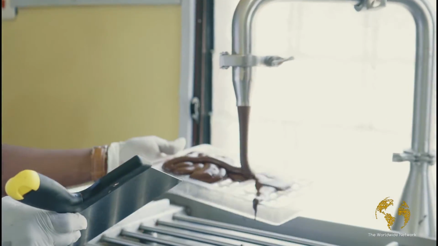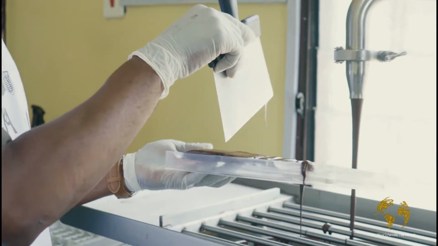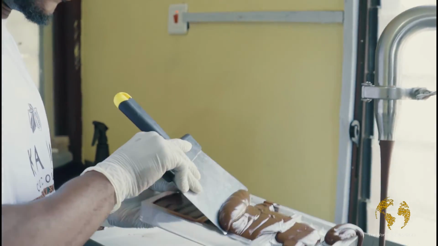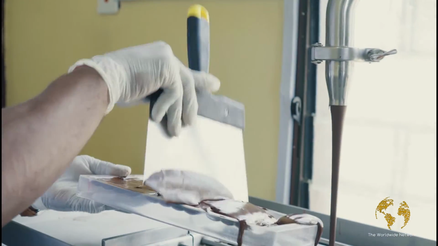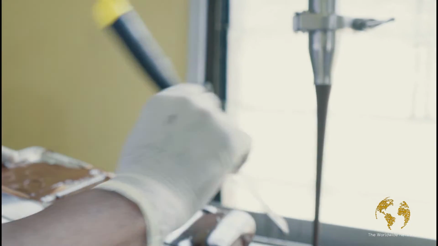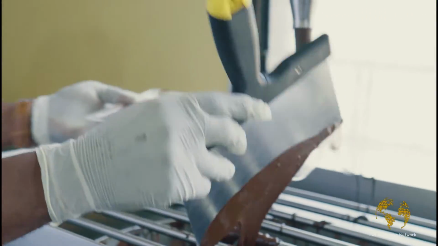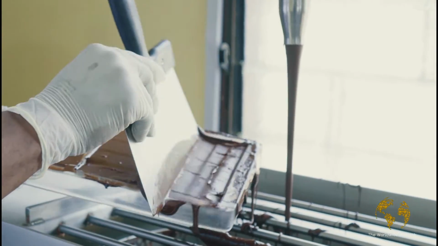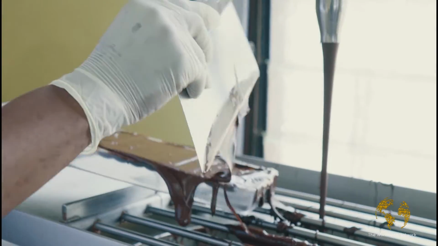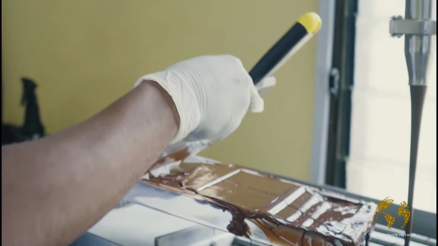At what point did you add the filling, so for the plantain chip chocolate? Okay, so with the plantain chips, we put the plantain chips inside the mold first, and then we pour the chocolate on them before we scrape. Sometimes we just collect the chocolate first, and then we can just mix the plantain chips with it, and then we can just take it out into the box. So depending on how we want it, we can do it either way.